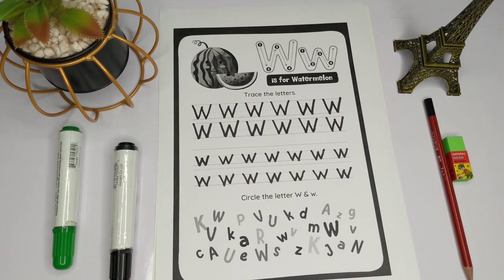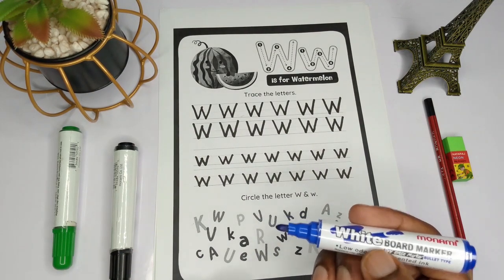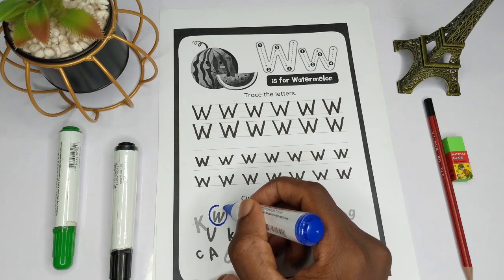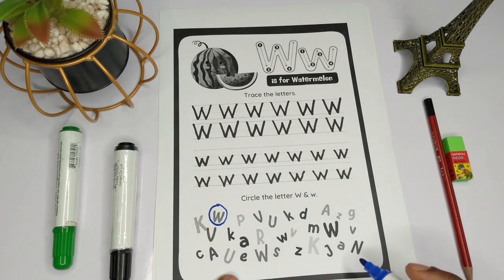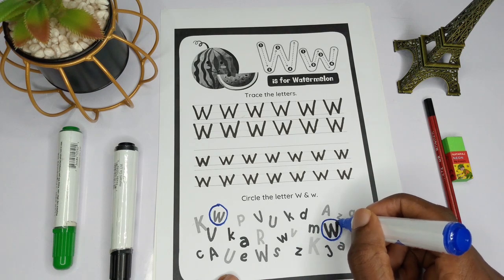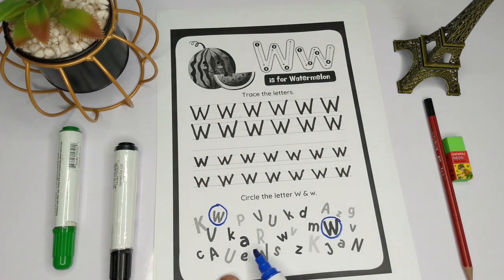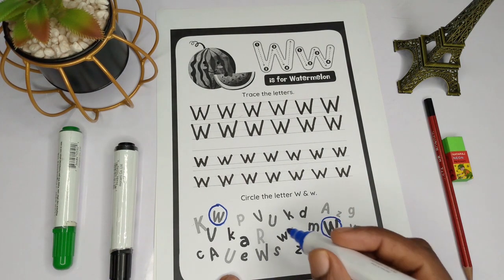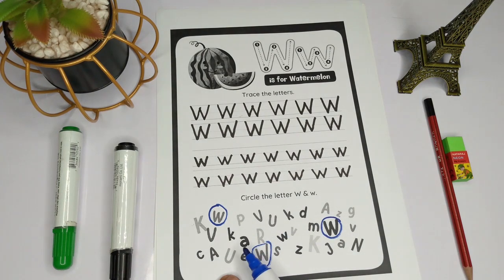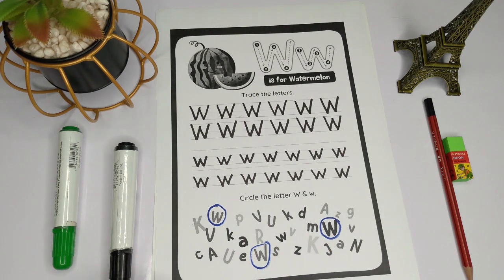So for capital W, I will be using the blue marker. I can see one over here, so I circle that. I can see another big one over here, so I circled that as well. And if I look through, I can see another big one over here, so I circled that as well. Very good. Any other? Okay, so that is all for capital W.